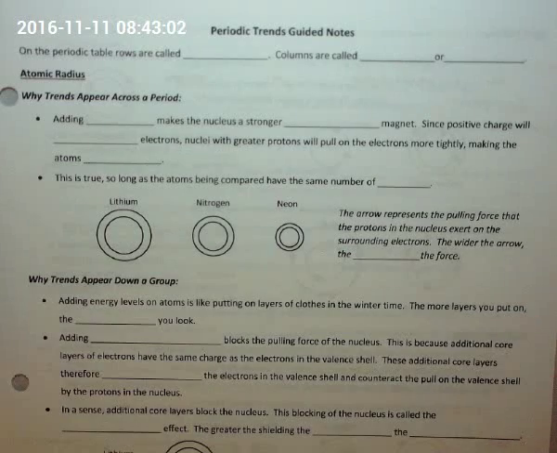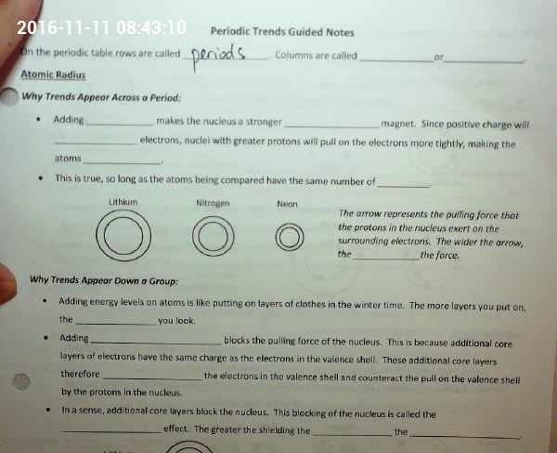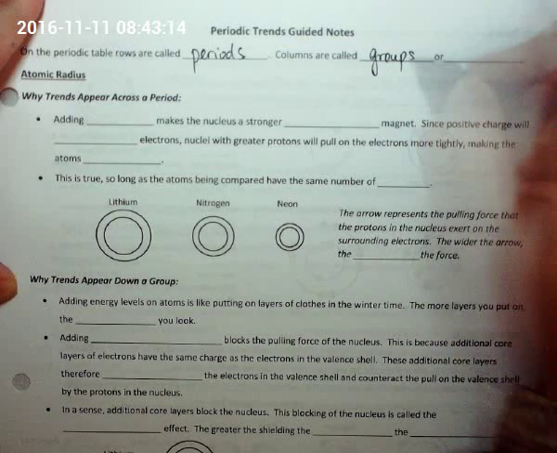All right? So first of all, on the periodic table, what do we call rows? Periods. What about columns? What do we call those? Groups or families.